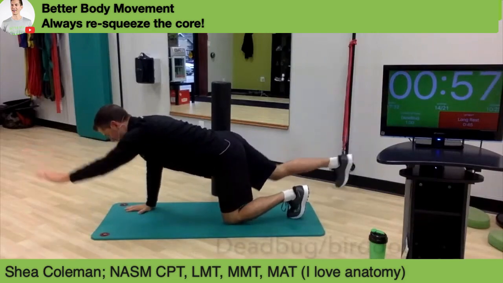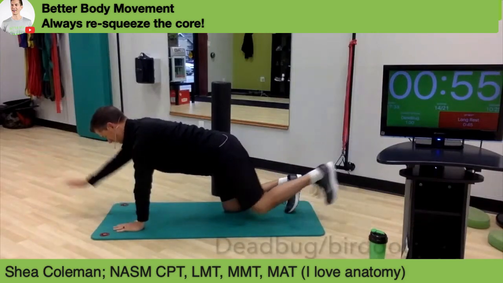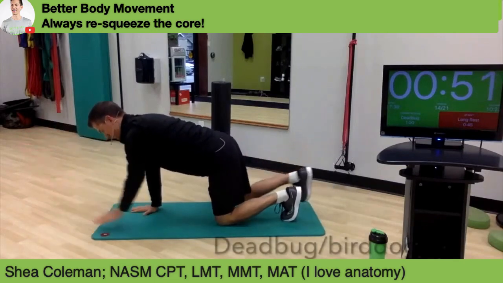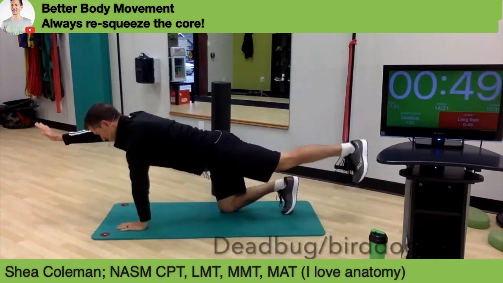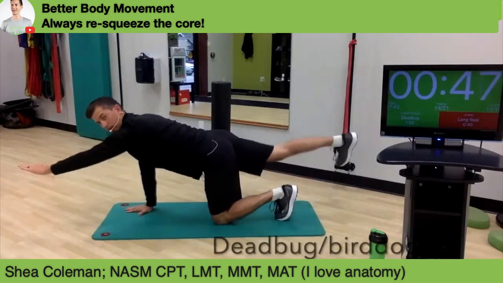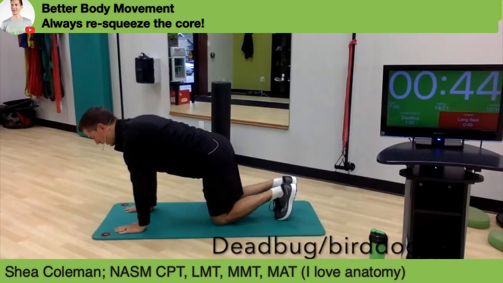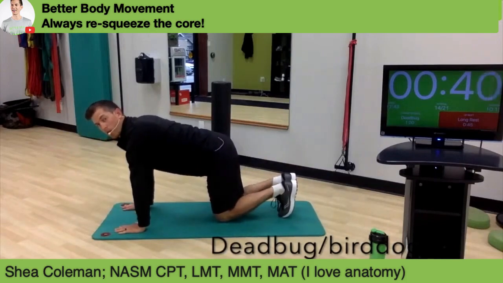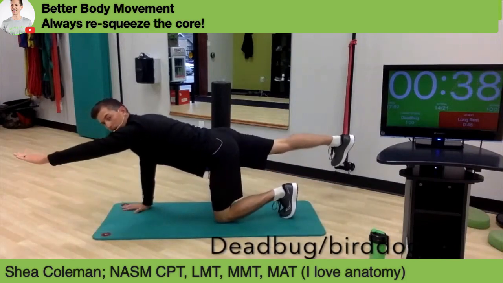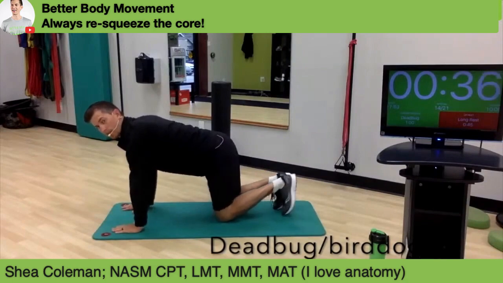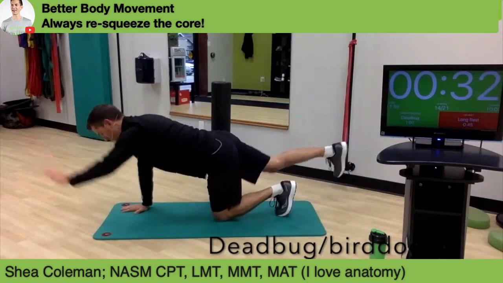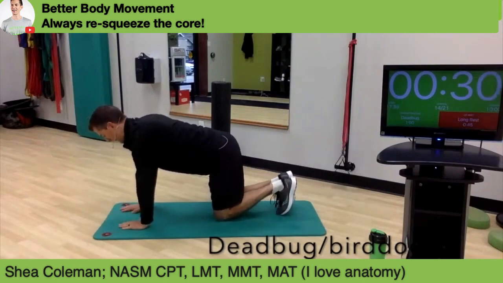We do not want to cat or cow through the bird dog. We want to make sure that we're holding compression through that core as you create the extension through your arms and legs. So same thing as when you're doing a dead bug. Right? You want to make sure that your back is staying in neutral. So don't overextend your legs or arms. Just extend where you can, maintaining compression and that's halfway.